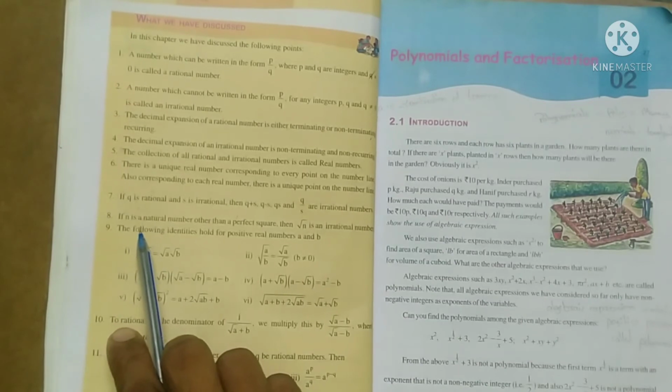Next, the eighth point. If n is a natural number other than a perfect square, then root n is called an irrational number. If n is not a perfect square, then root n is an irrational number.